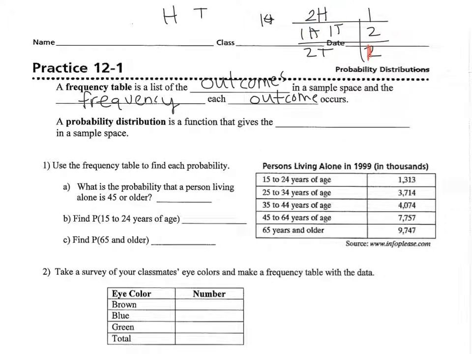So if you think of a tree diagram, you could have heads on the first coin, and the second coin could be heads or tails. You could have tails on the first coin, and the second coin could be heads or tails. So that's how you could get heads, heads once, tails, tails once, and then tails, heads twice.